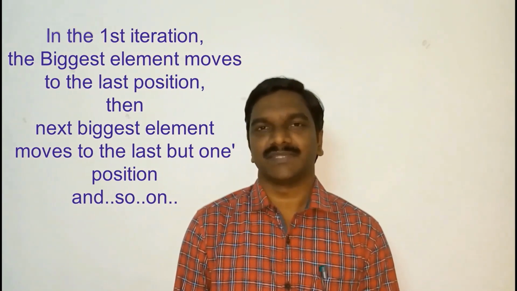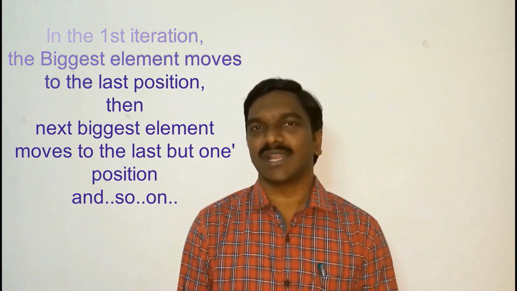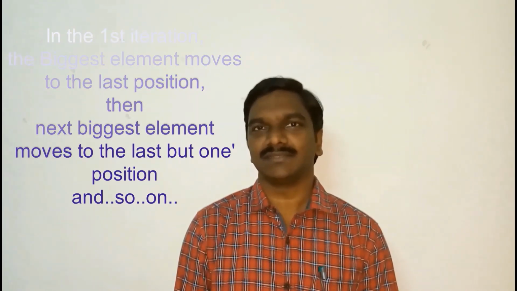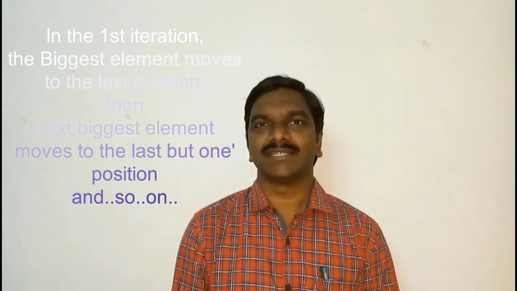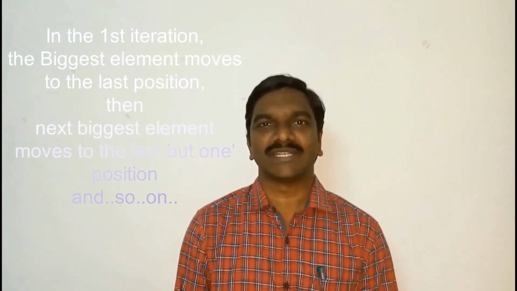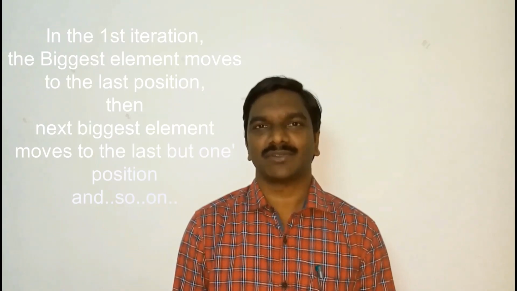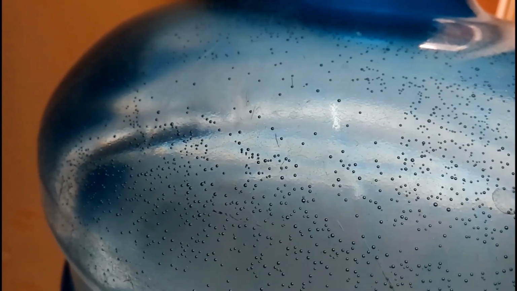So here also in bubble sort, in the first iteration, the biggest element moves to the last position and then the next biggest element. Like that, at the end of n minus 1 iterations, the array will be sorted. Now I will show you a small video where you can see how these big bubbles come up first. See, these are bubbles in a water bottle. Let me knock it.